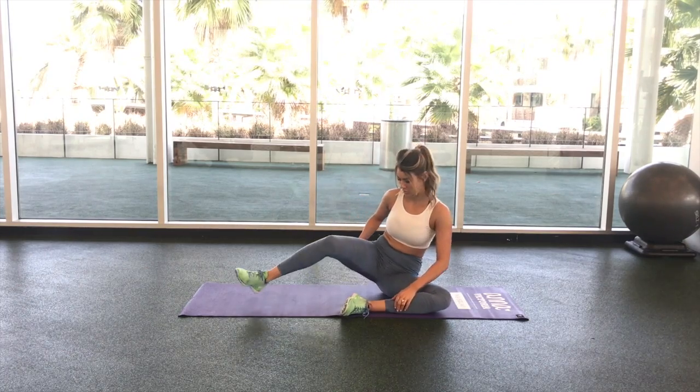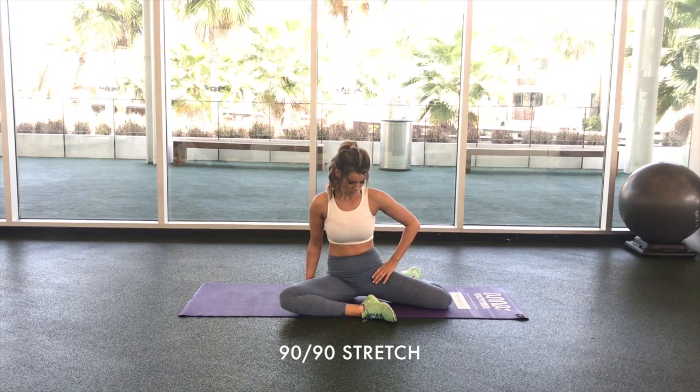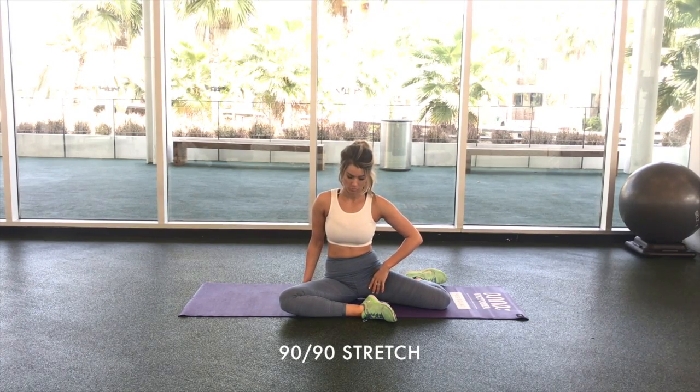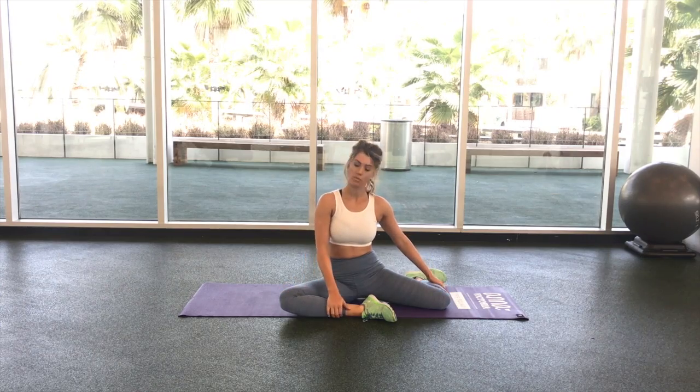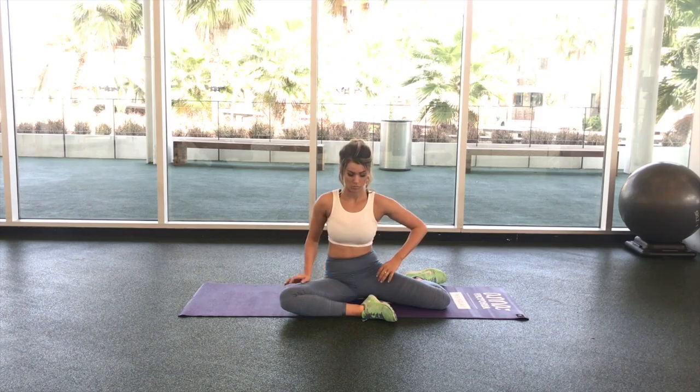So if it feels a little bit weird, that's totally okay. Just try to relax, and then of course don't stay in this position for too long if it gets to be too uncomfortable, but it is something that you want to try to work up towards to be able to stay in this position even longer.